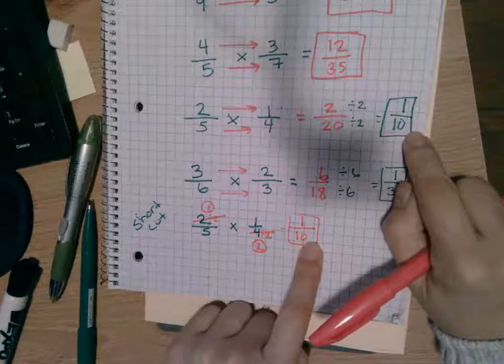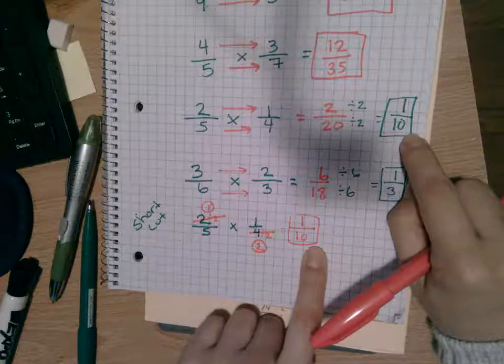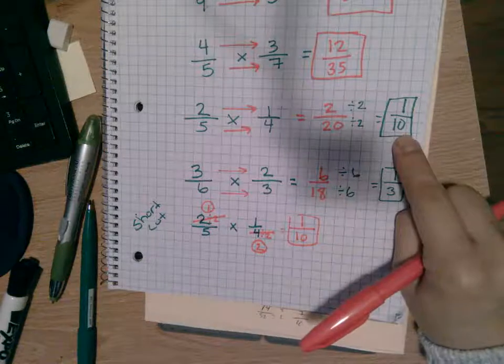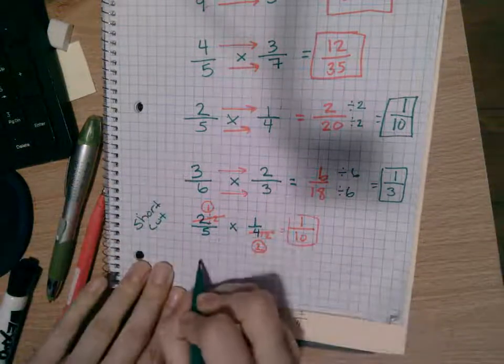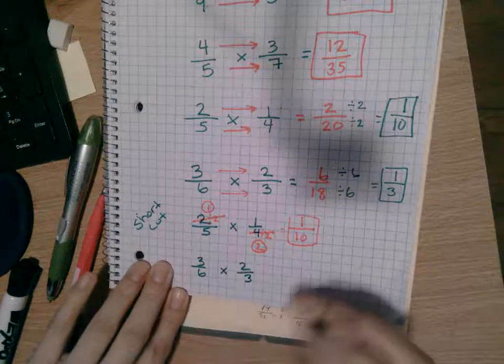And we're good. We got that answer, right? Maybe a little bit faster. I don't have to deal with 2 over 20. I end up with my answer like that. All right, let's try it with this one. So 3 over 6 times 2 over 3.